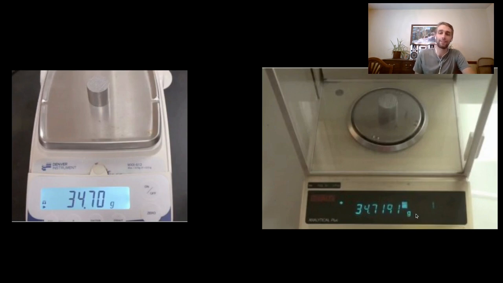So this one on the right is considered to be more precise because it takes the range of uncertainty and narrows it down to the tenths, hundredths, thousandths, 10,000ths place of a gram, which is really small. That's very precise. This one over here is only narrowing down the uncertainty to the hundredths place. So this one would be less precise.